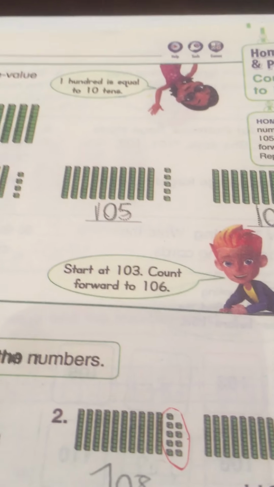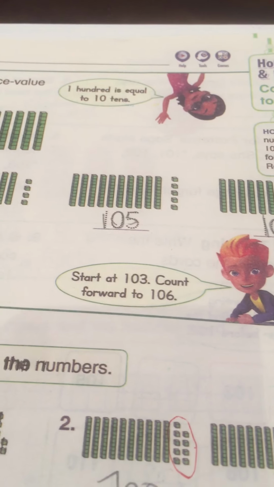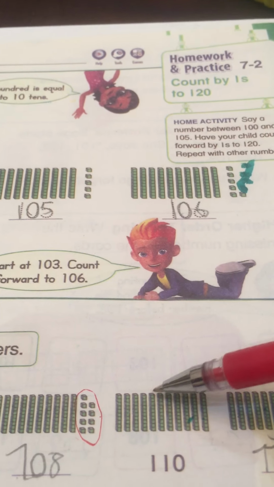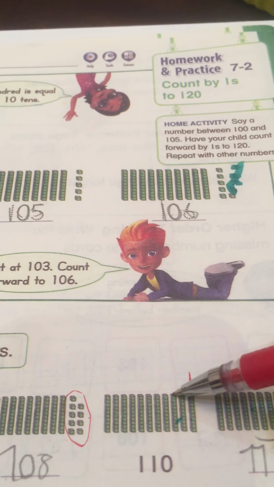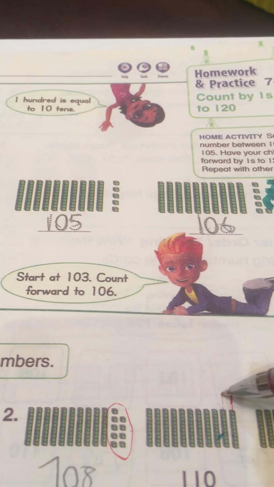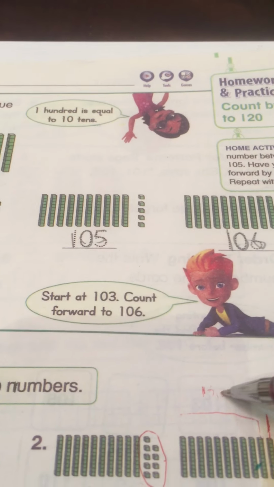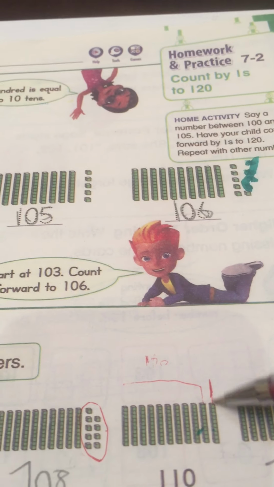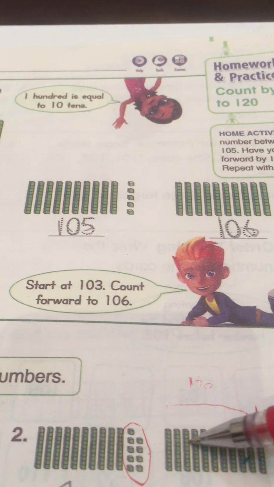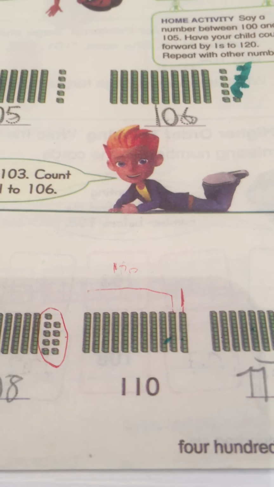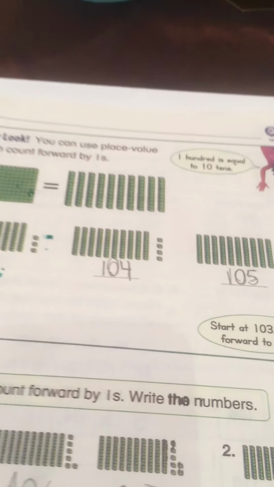So now I have 110 because there are 11 tens. So count with me. 1, 2, 3, 4, 5, 6, 7, 8, 9, 10. So up to here is 10 of these tens. Then this is 100. And then here I have one more, then I have 11 of them. When I have 11 of them, that means I have 110. Okay? So this is how you count using ones up to 120.